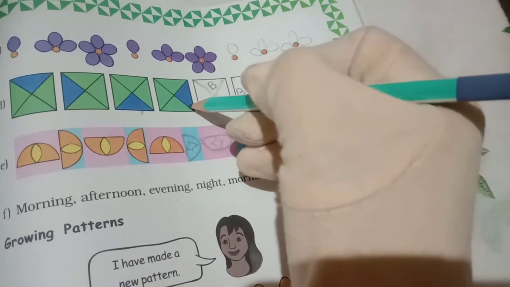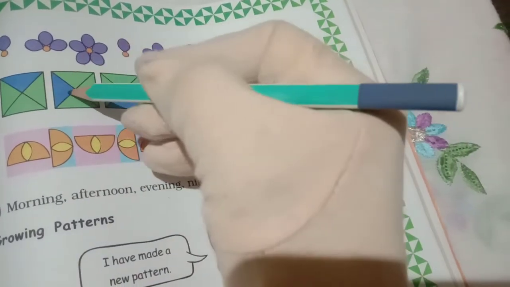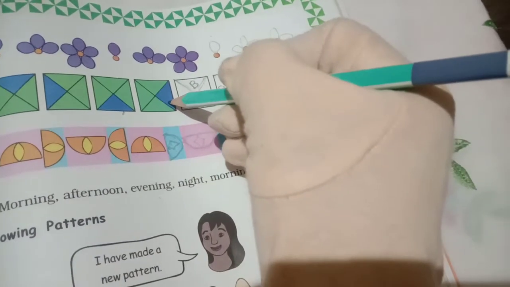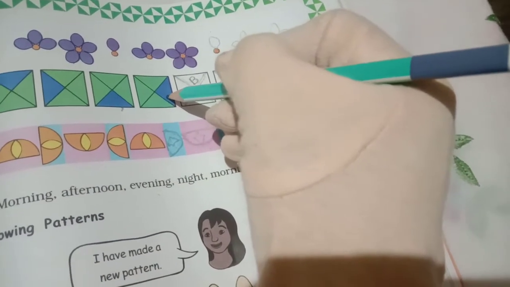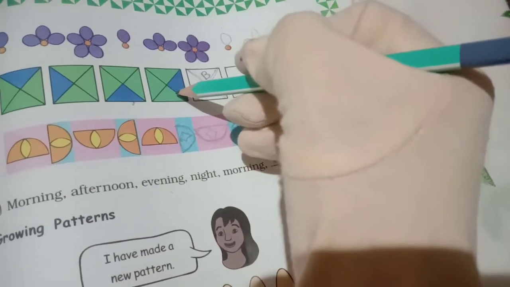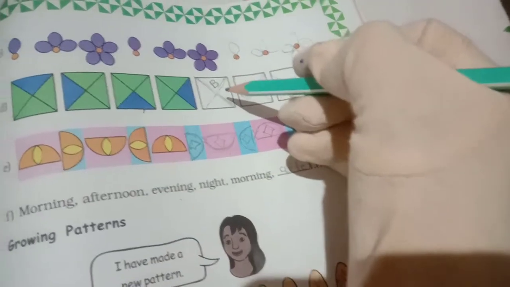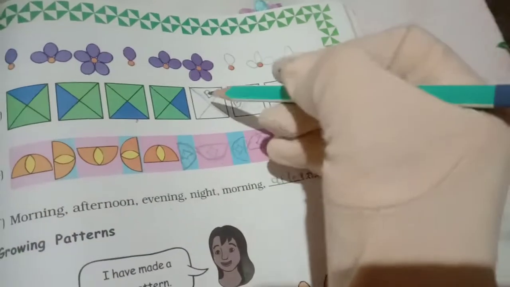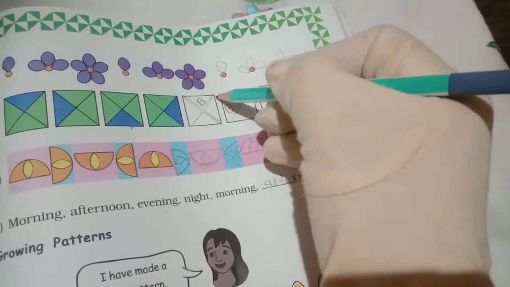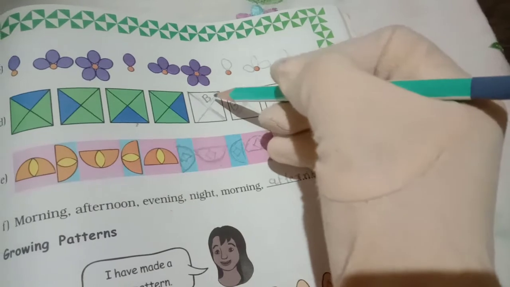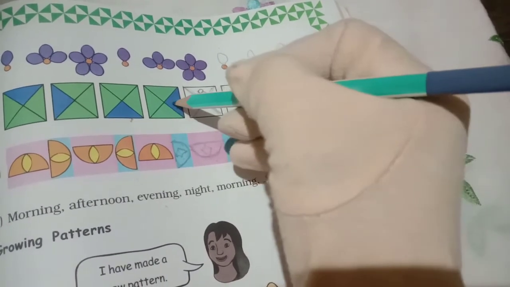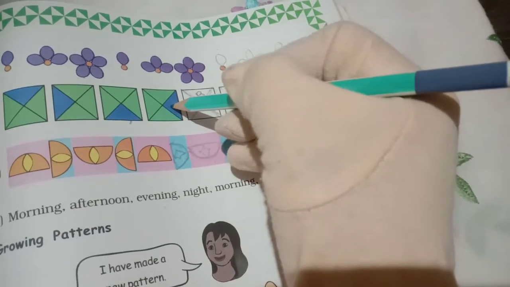Now next, one, then left side, then down side, and again go to right side. Okay, one right side is blue and the other three have green colors. Okay, now next we have to draw in here four parts of the square, and then here the right side we have to do.